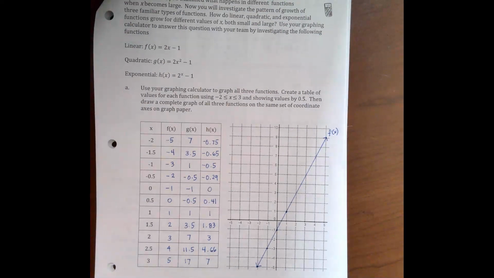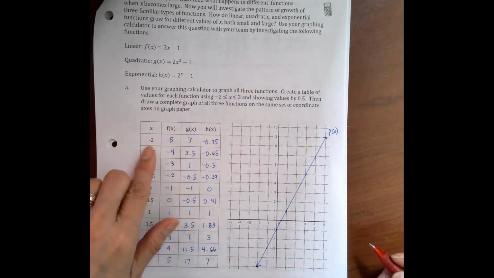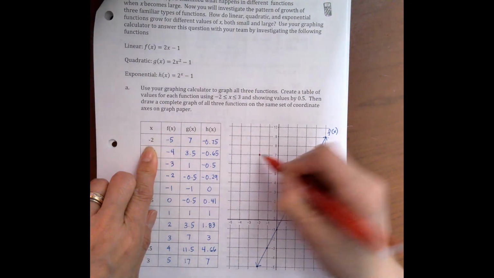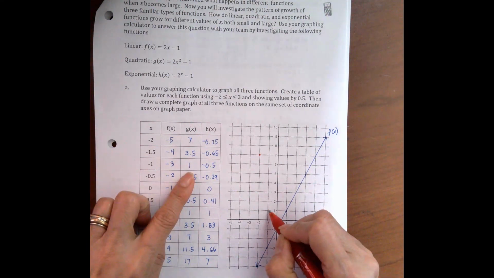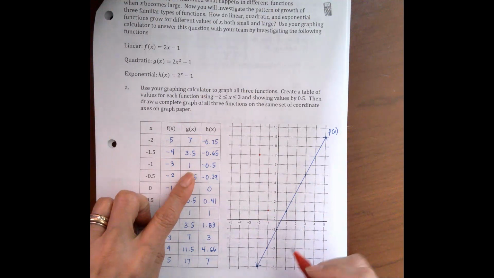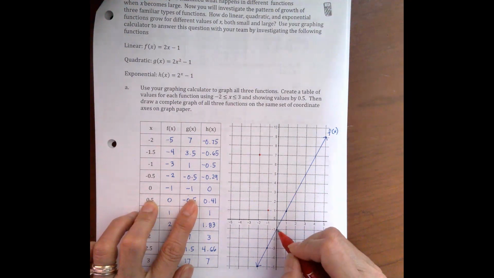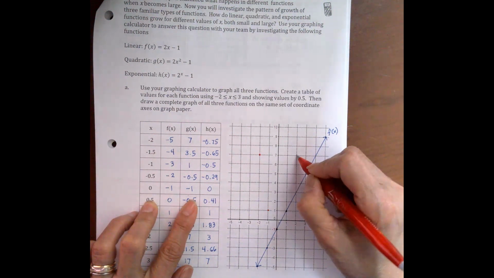The next one, I will use the red one for the g of x. So -2 and then 7. So this is my first point. And then -1, 1 here. And then 0, -1. So 0, -1 here, and then here, and then here.